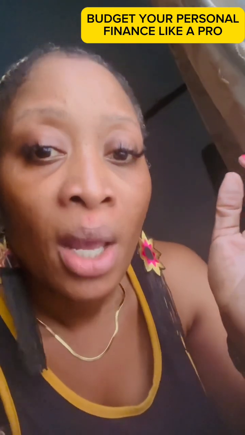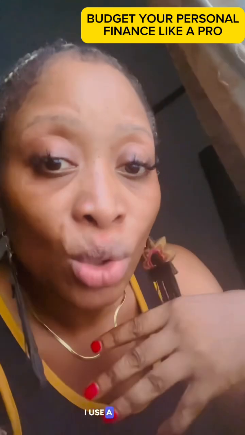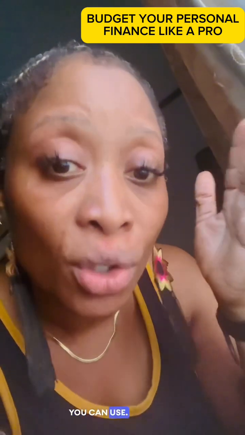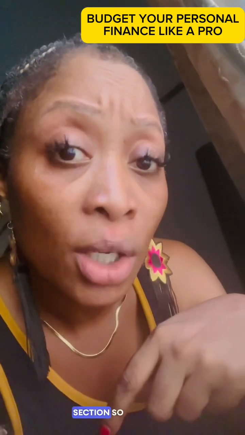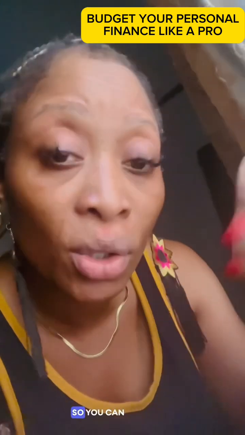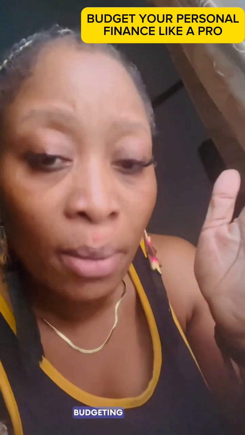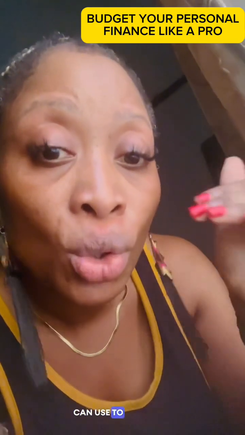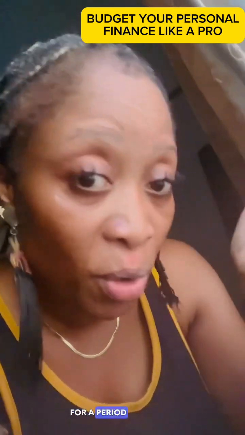50-30-20% rule. Now, the way this works is by having what they call a budgeting template. I use a spreadsheet, also known as an Excel sheet, but there are budgeting apps that you can use. I'll put a recommendation of some of the budgeting apps in the comment section or description so you can have a look. So the first thing is to have a budgeting template. The budgeting template using the spreadsheet is what you can use to break down how you are going to take care of your finances for a period of time.